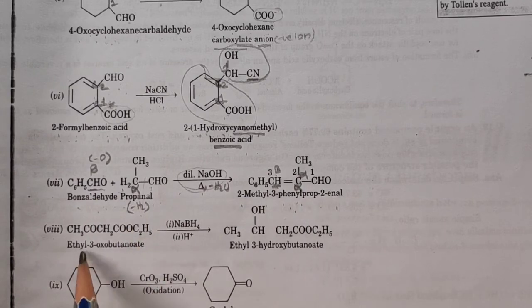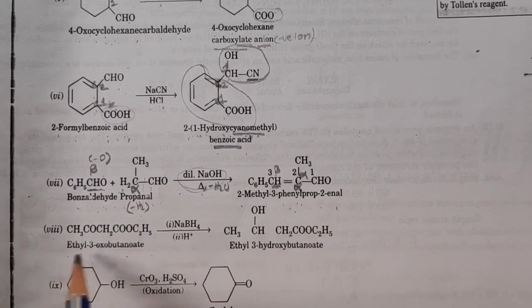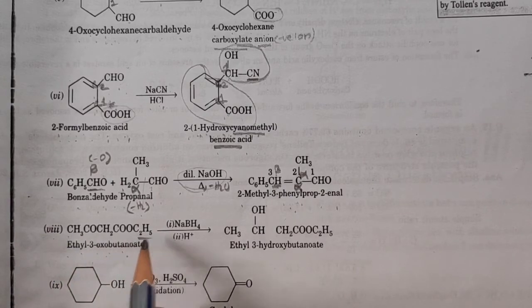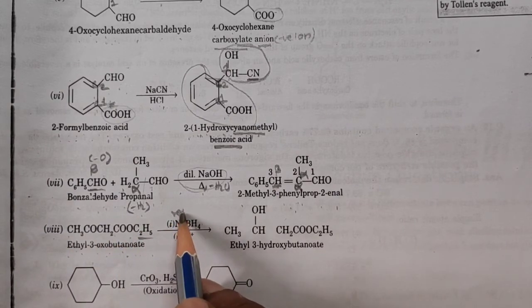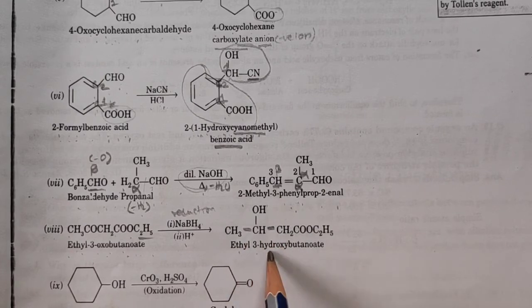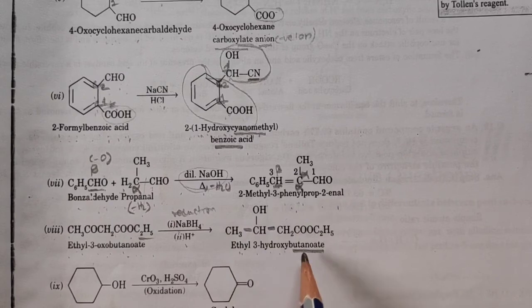Okay, then ethyl 3-oxobutanoate. So in this case, ethyl 3-oxobutanoate, as we say. You can see here, ethyl 3, 1, 2 and 3, and sodium borohydride, that is, reduction is carried out first and then addition of an acid, you will get ethyl 3-hydroxybutanoate, that is an ester. So ethyl 3-hydroxybutanoate, understood this part?